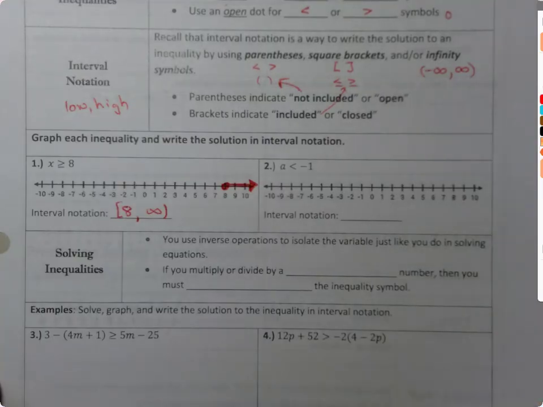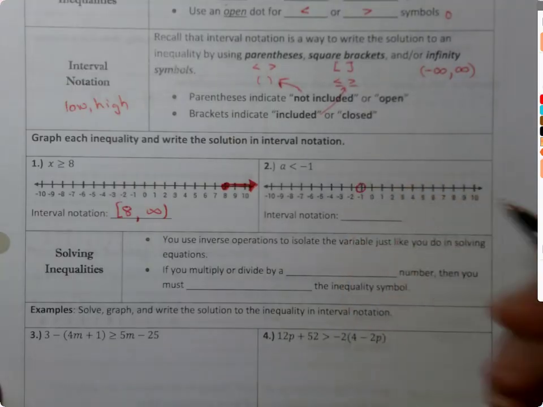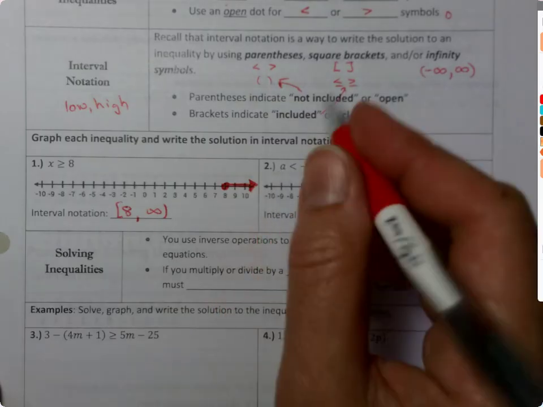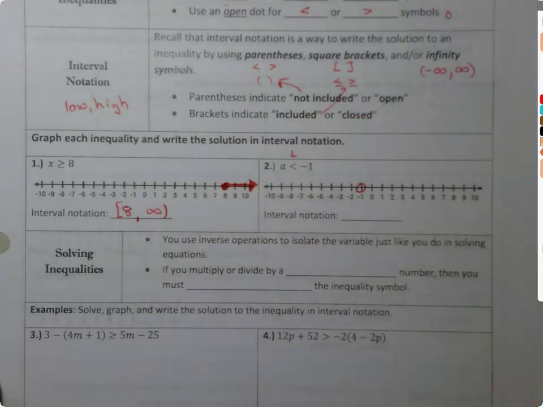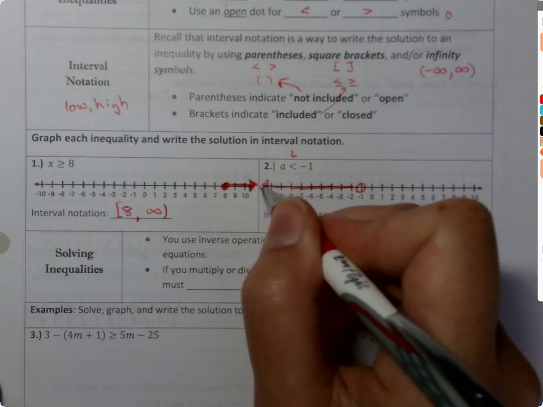Okay. Now, this one says a is less than -1. Open or closed circle on -1? Open, and then determine where to shade. A is less than. And do you remember that less than looks like an L, if that helps you? So we should shade to the left because the numbers are getting smaller.